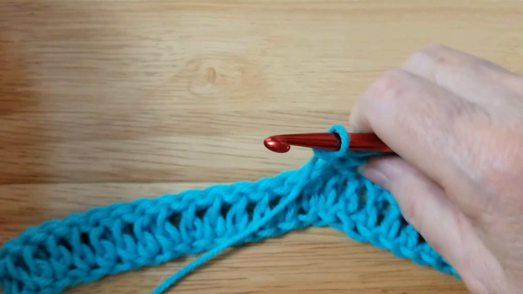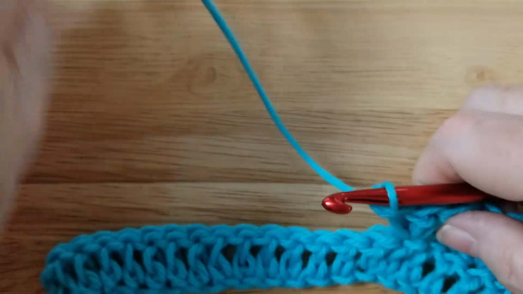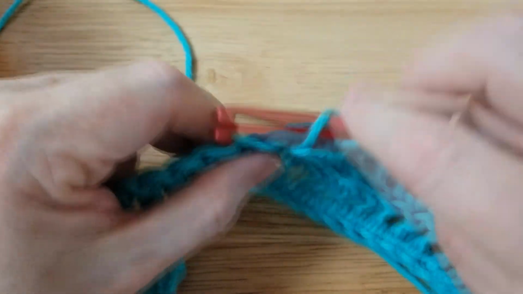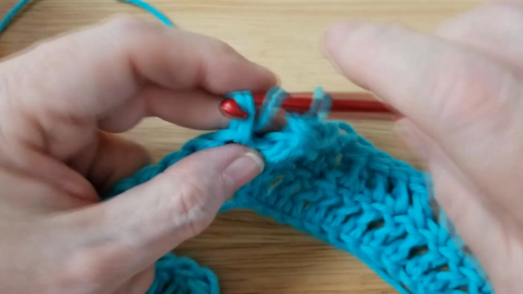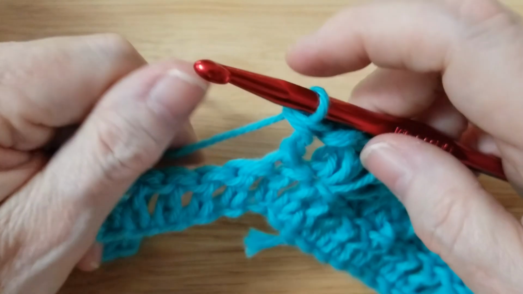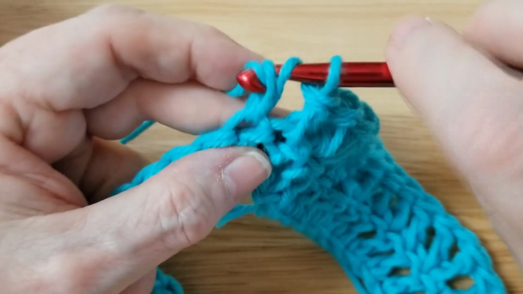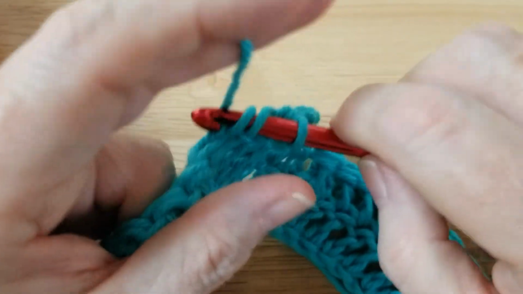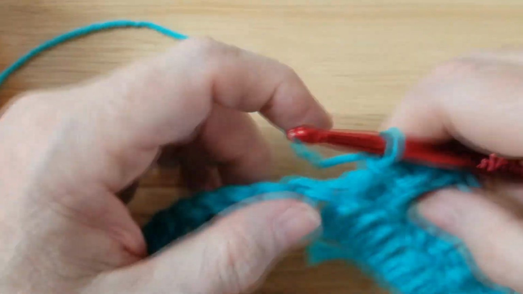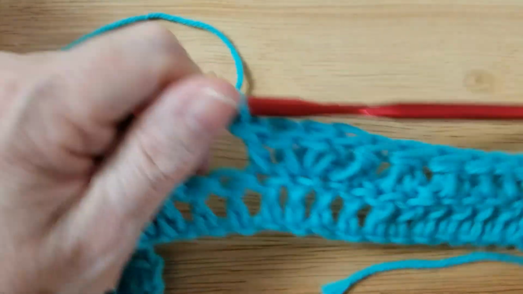To decrease, let me get some more yarn. To decrease, I'm going to do another stitch right here just to get that out of the way. To decrease, you wrap, you go through your stitch, you get enough up there, you pull through. Okay, I'll tell you what, let me show you how to do this on a half double crochet.